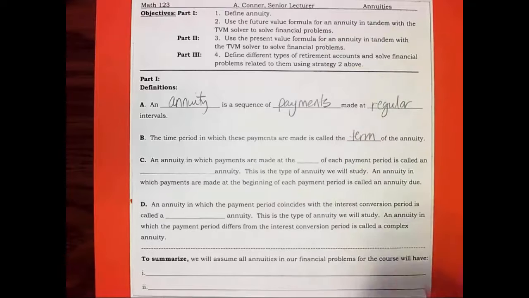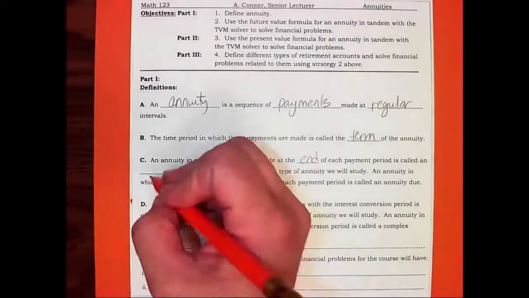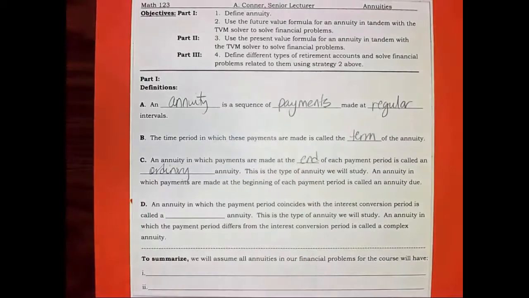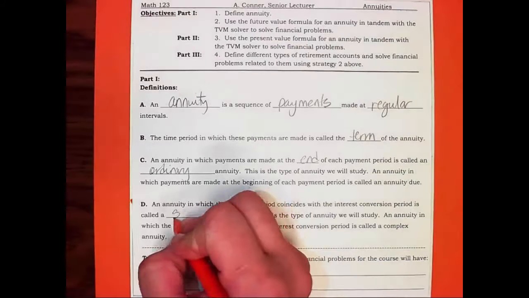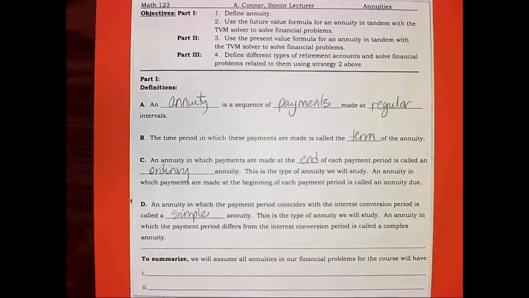An annuity in which payments are made at the end of each payment period is called an ordinary annuity. These are the types of annuities we're going to study. There's also one called an annuity due, in which payments are due at the beginning. An annuity in which payment periods coincide with the interest conversion period is called a simple annuity. There's also a complex annuity.